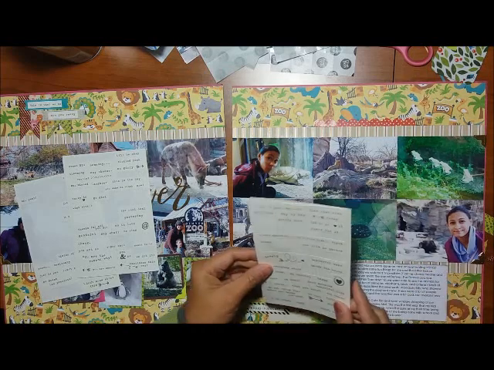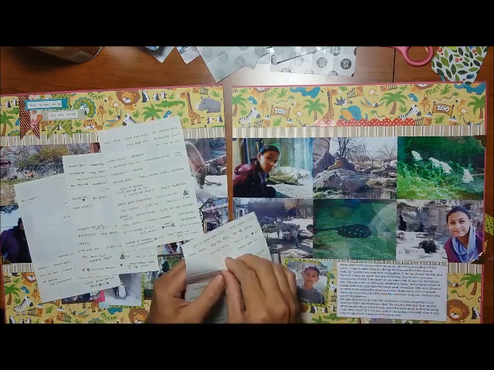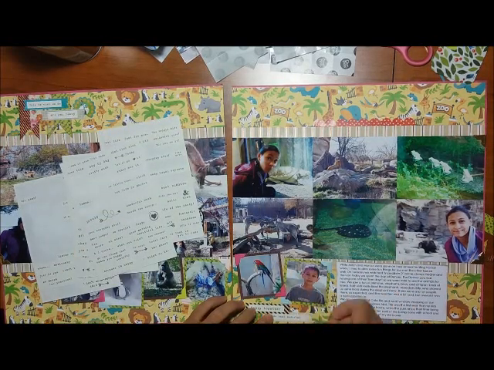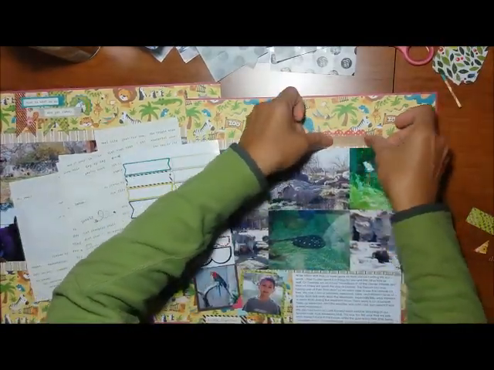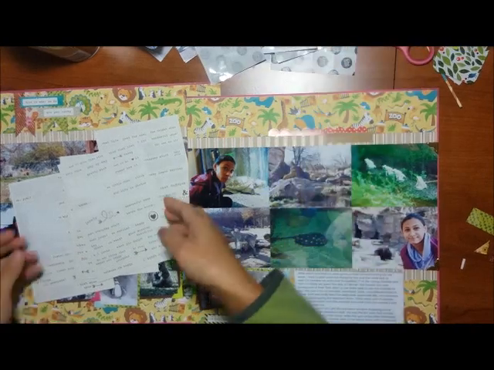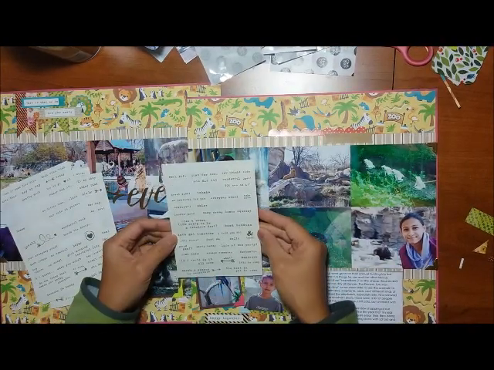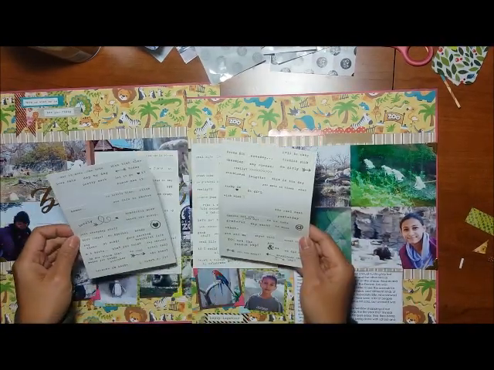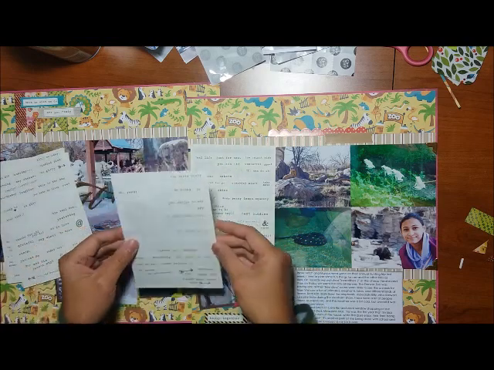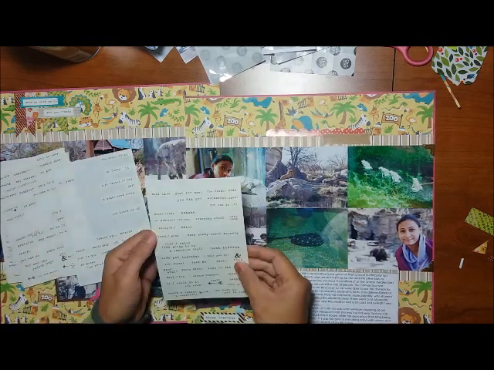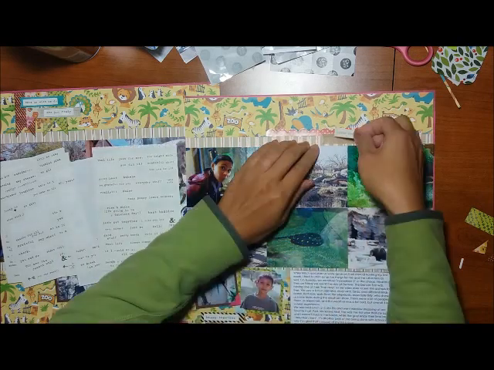Now, initially I had wanted to use the Tim Holtz phrase stickers, but there wasn't really much there for me to use for this particular layout, so I pulled out some Simple Stories Oh Snap sticker sheets that I have had in my stash, and I'm just using that to add a little bit more journaling or subtitles to connect with my layout.